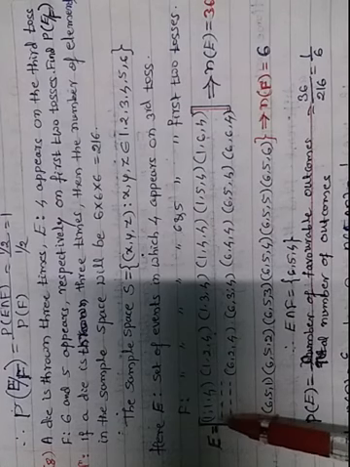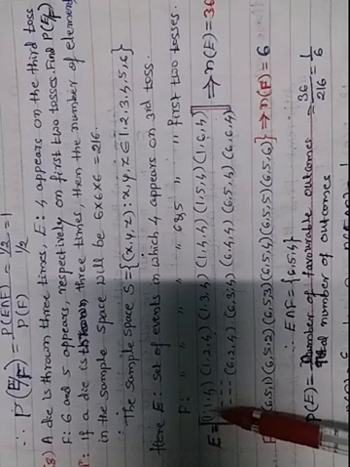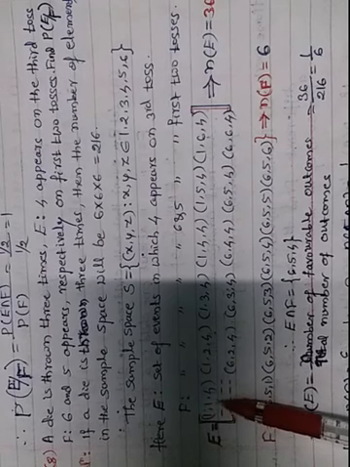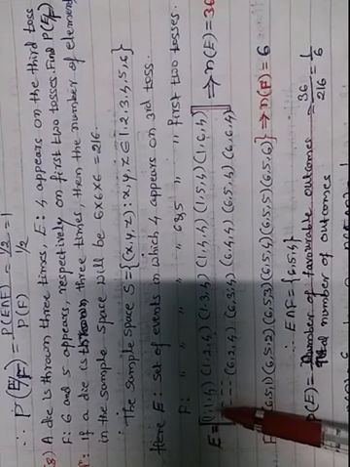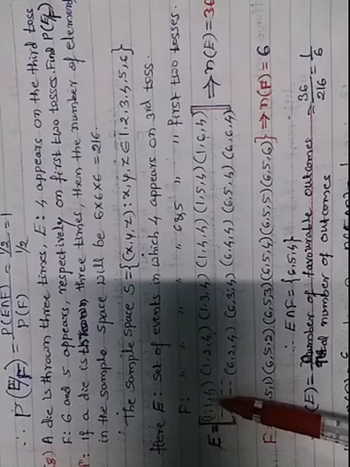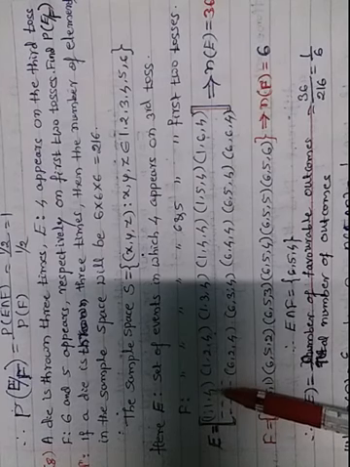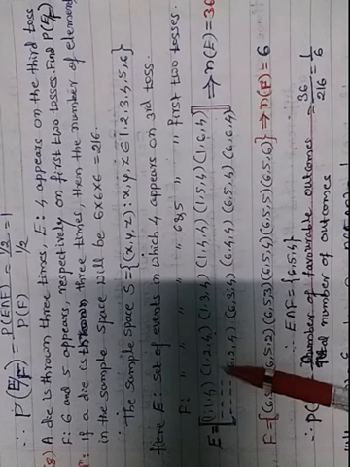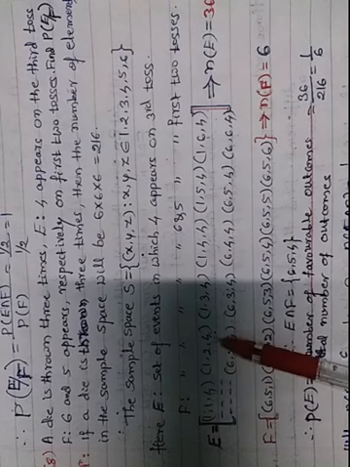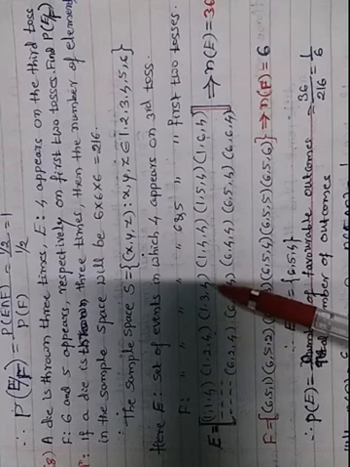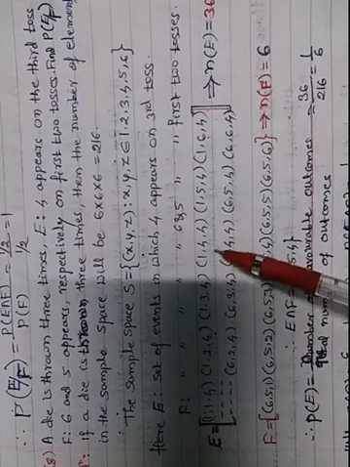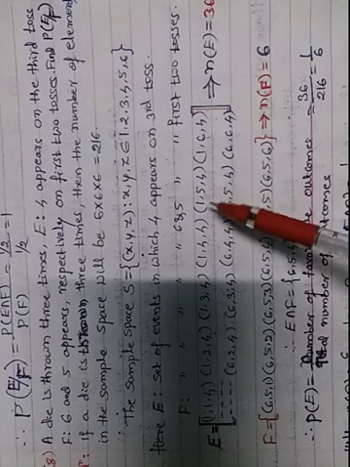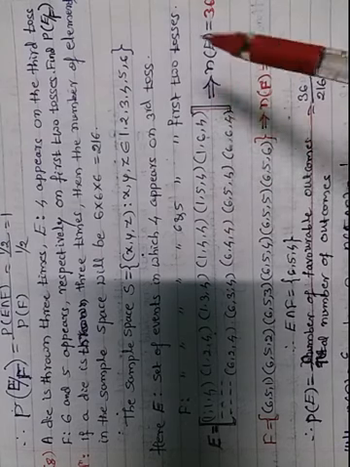Listen here. 1 is the first toss, 1 appears on the second toss, and the third time 4 appears. It should be 4 only. Second one, 1, 2, 4. Third one, 1, 3, 4. Then 1, 4, 4. Then 1, 5, 4. 1, 6, 4.